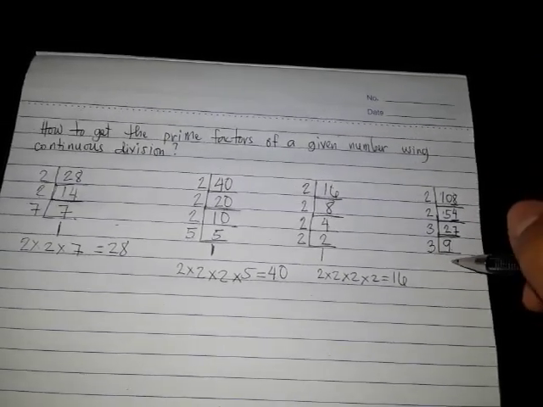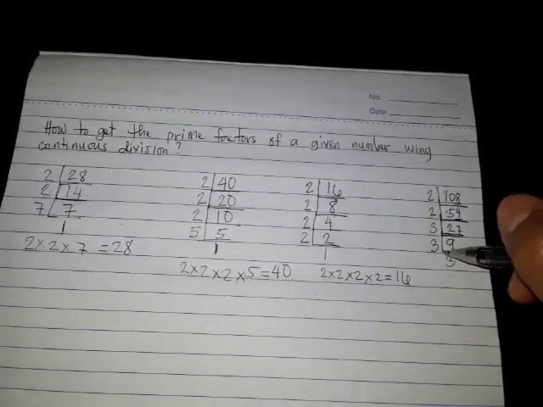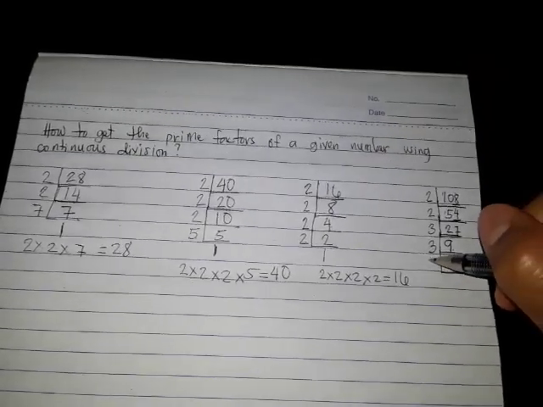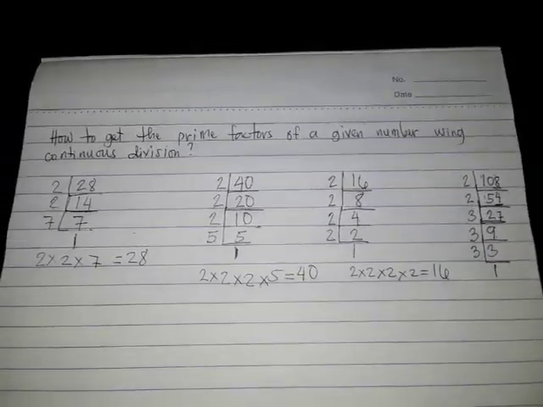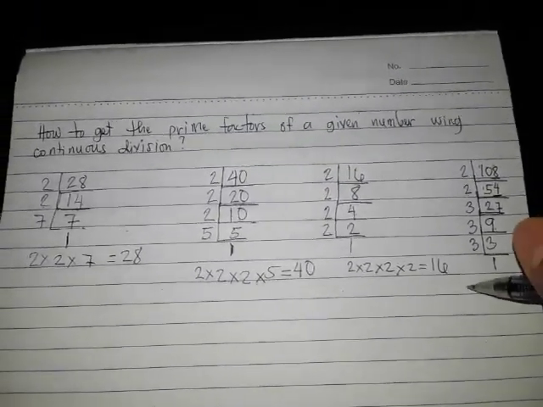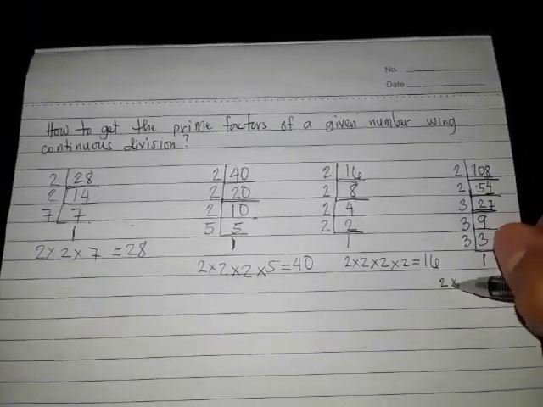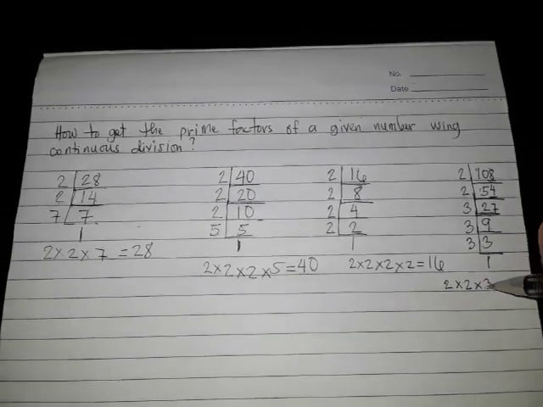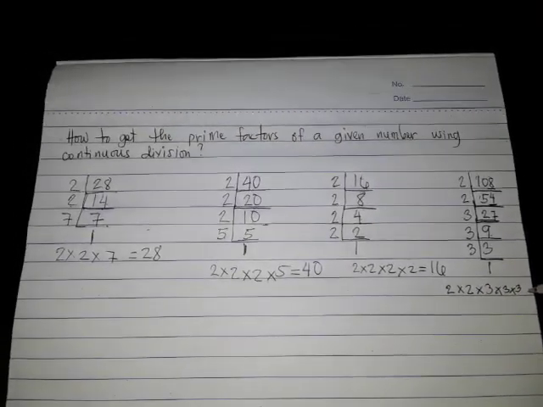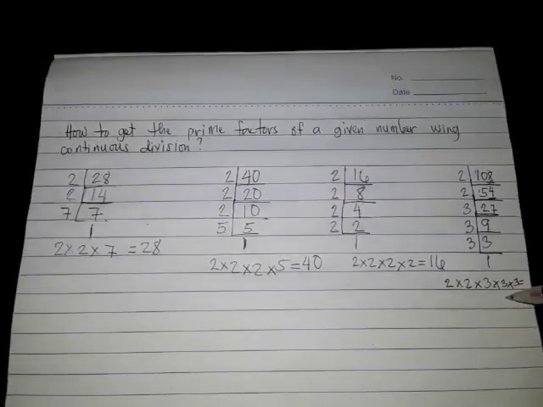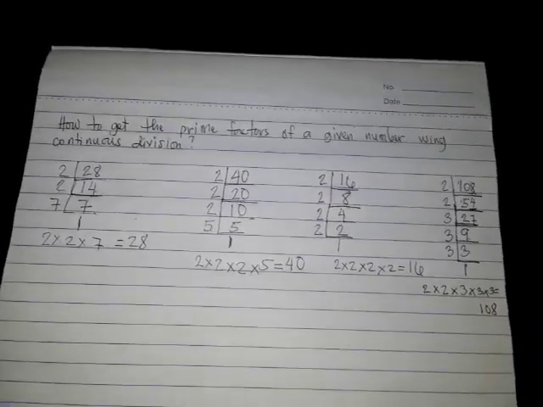So 9 divided by 3 is 3. And 3 divided by 3 is equal to 1. Therefore, our prime numbers are 2 by 2 by 3 by 3 by 3, which is equal to 108.